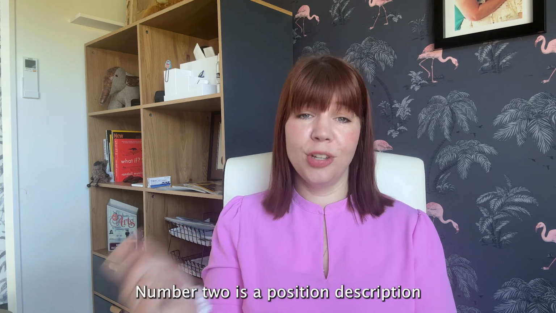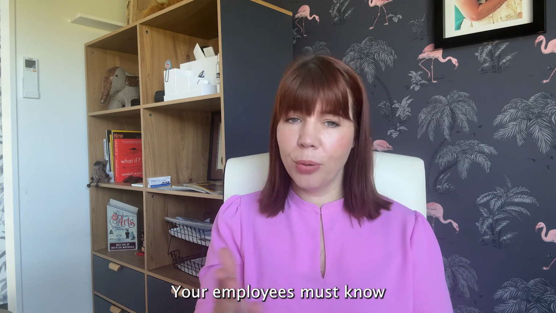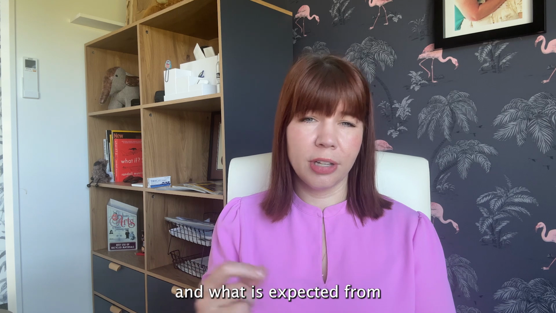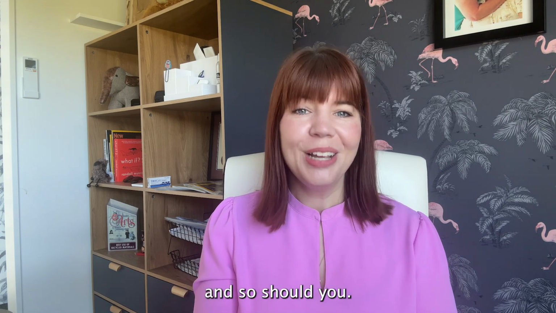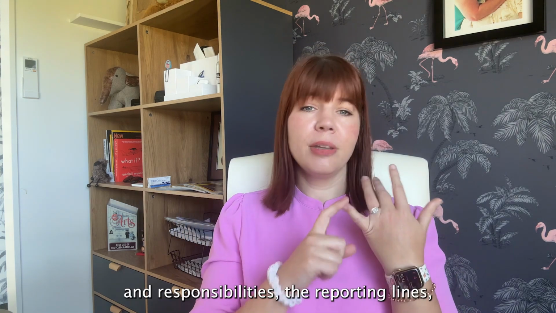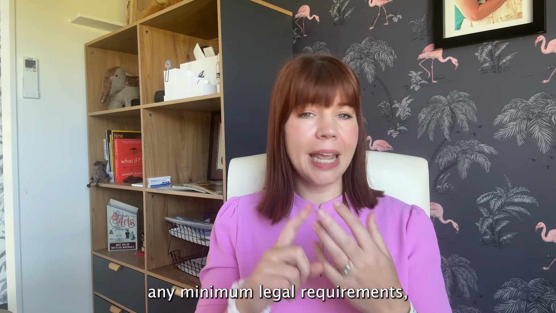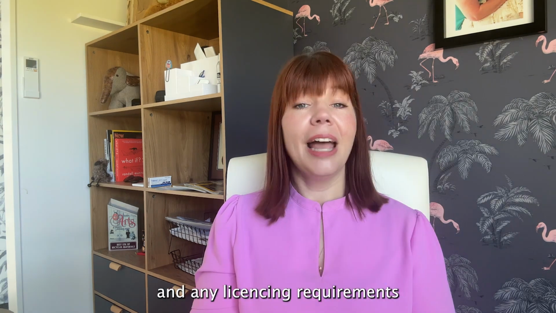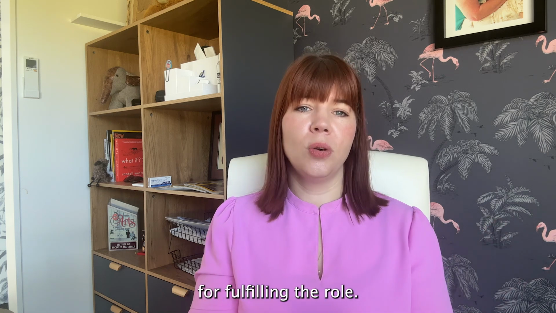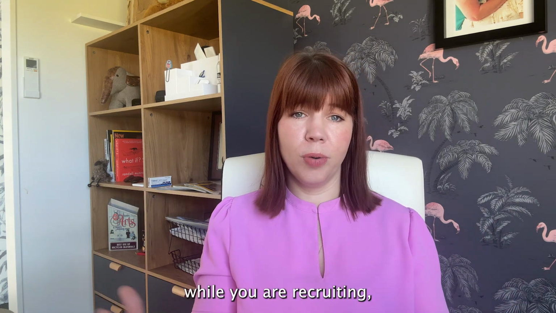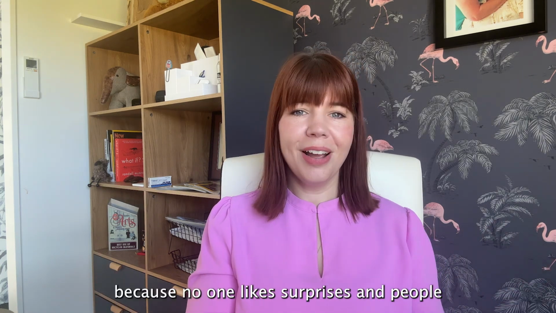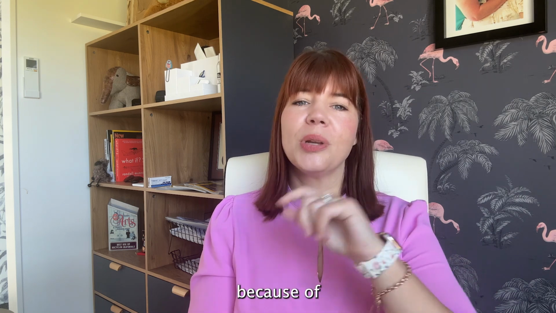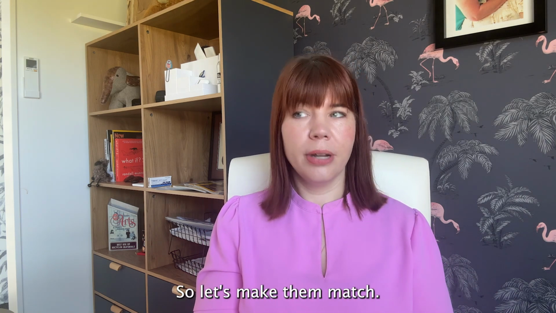Number 2 is a position description or a job description. Your employees must know what they are employed to do and what is expected from them, and so should you. They should always include the primary tasks and responsibilities, the reporting lines, any minimum legal requirements, educational qualifications that it requires, and any licensing requirements for fulfilling the role. This should also reflect the advertisement for the role while you're recruiting, because no one likes surprises and people usually apply for roles because of how it's described in the advertisements. So let's make them match.